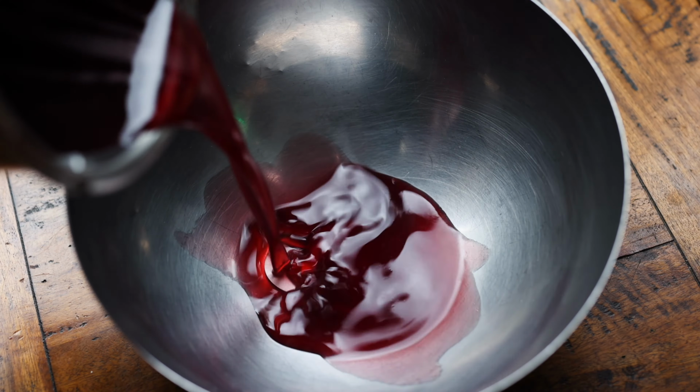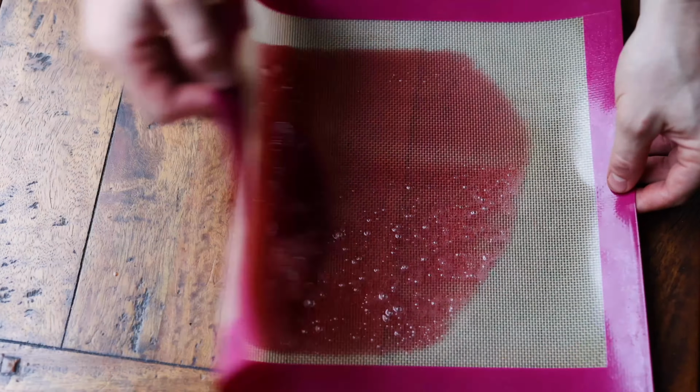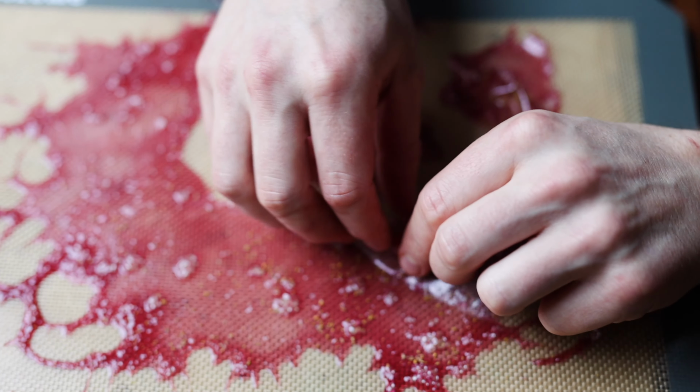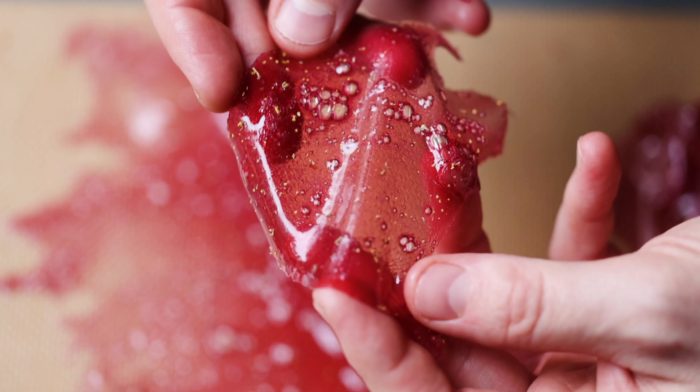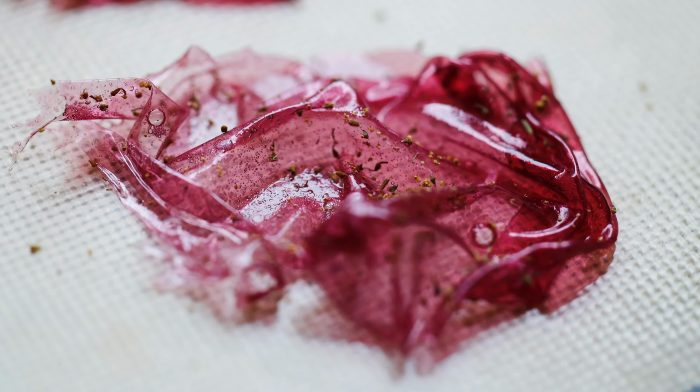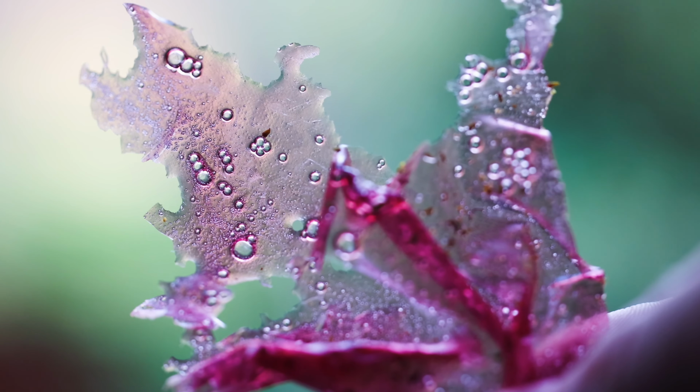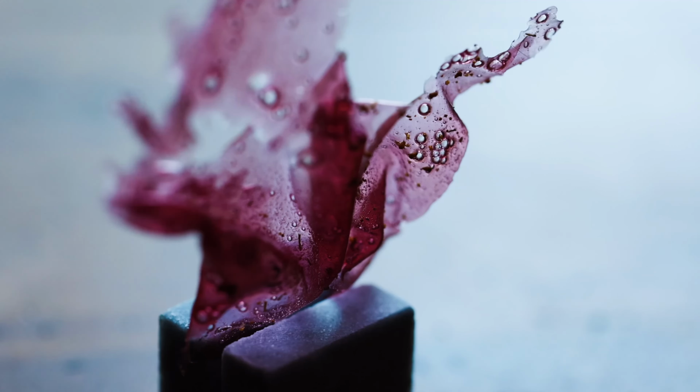I've got a whole video about how I make the fruit glass and the technique in detail, so I'll put a link to that down in the description. But for me, this is definitely one of the things that I'm most drawn to as a way of adding flavour and texture and this lovely visual element to a dish.